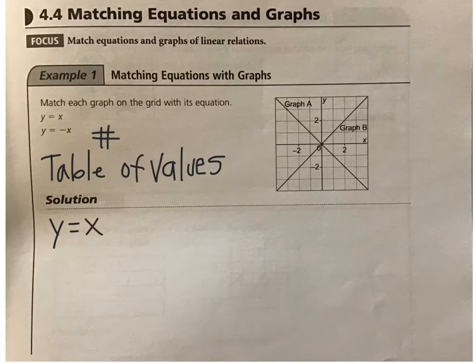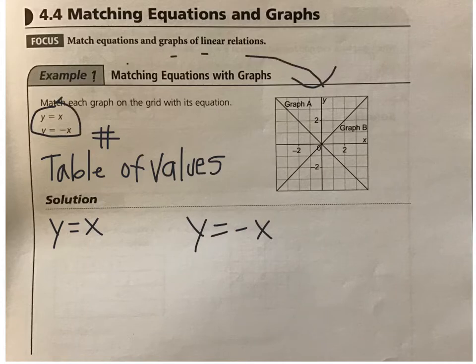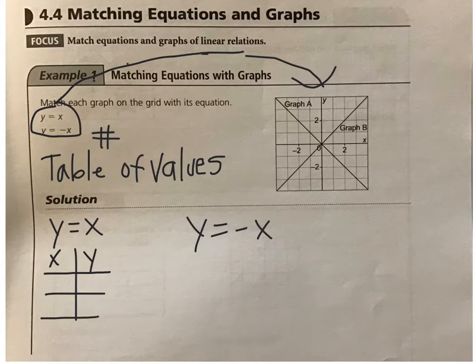So here I have two equations. One is y equals x. One is y equals negative x. They're asking basically of these two equations, which one is graph A and which one is graph B. You can see there's two lines on this coordinate grid, and we don't know which one is which. So with the table of values strategy, you make a table of values for each of the equations, and you can pick 3 points, which is good, and find the y value for each point.